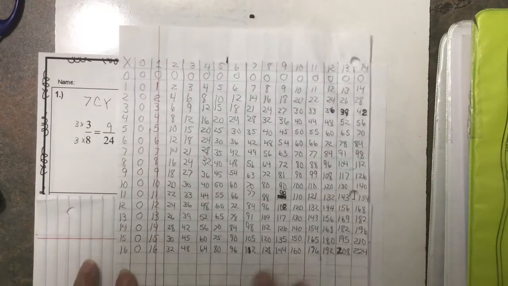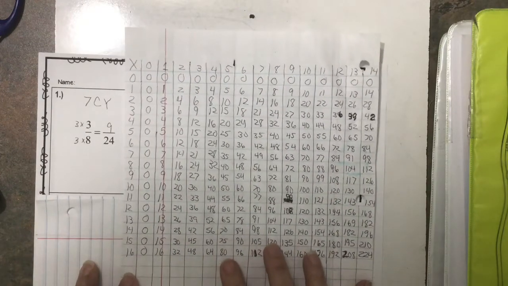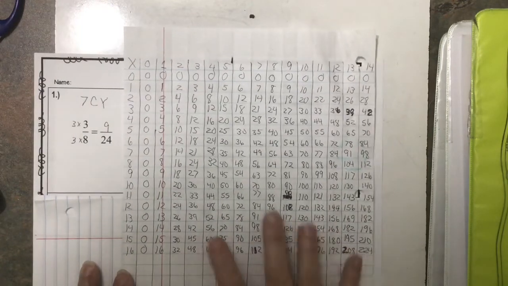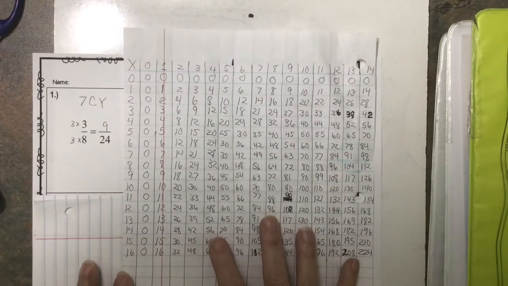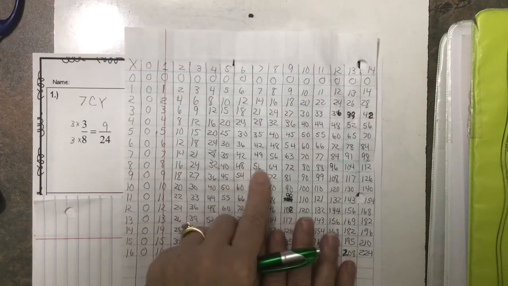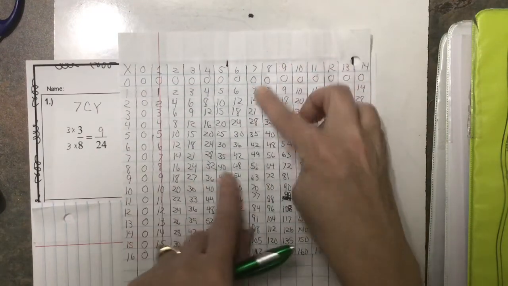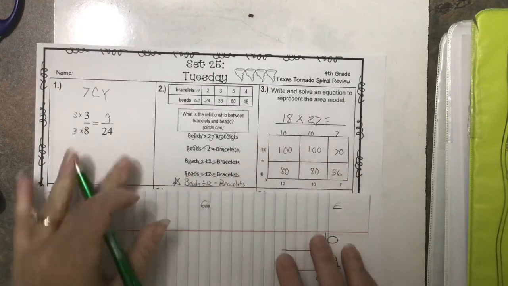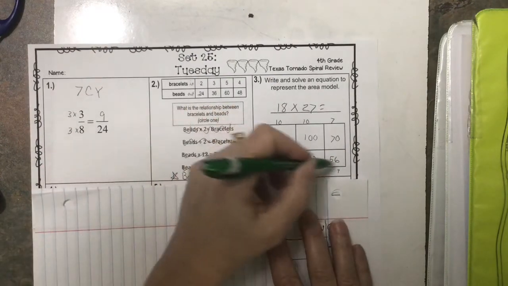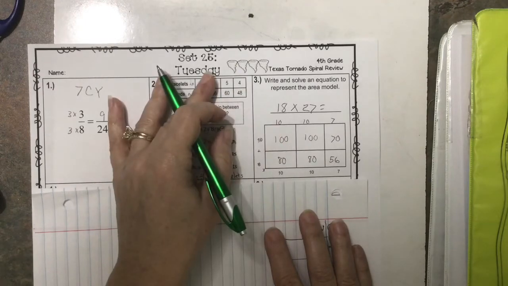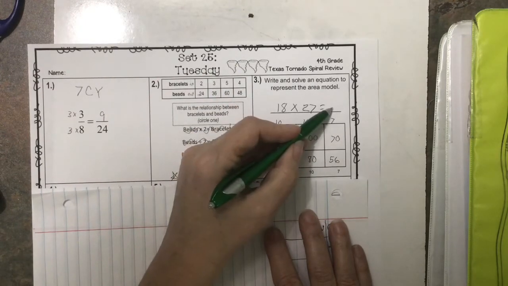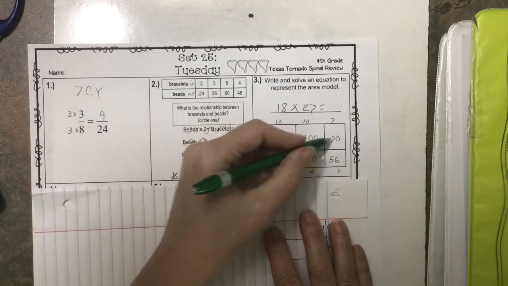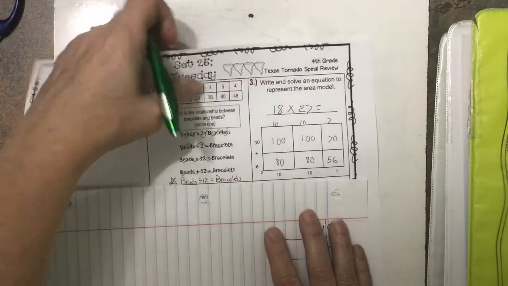If you don't have a multiplication chart made, you need to watch the video that I posted several weeks ago on how to make a multiplication chart. You need one, okay? You need a multiplication chart. 8 times 7 is 56, okay? 56. All right. Now all you have to do is add up all of those together to get your answer. And I'm going to let you do that part by yourself. You're going to add up all of these squares together to get your final answer.